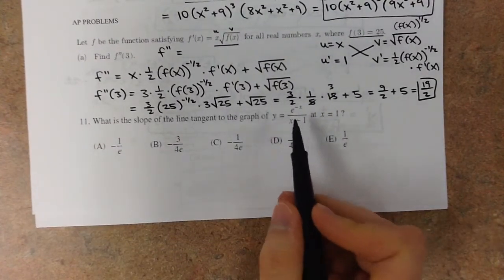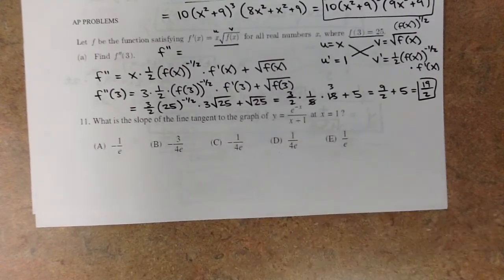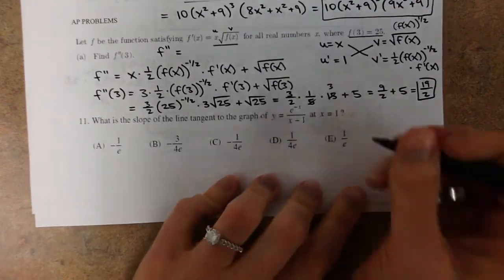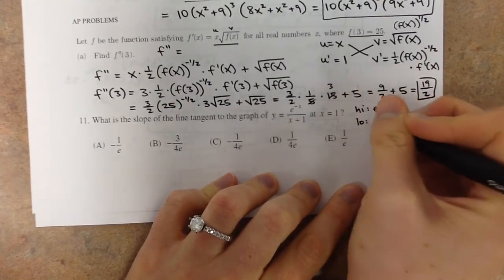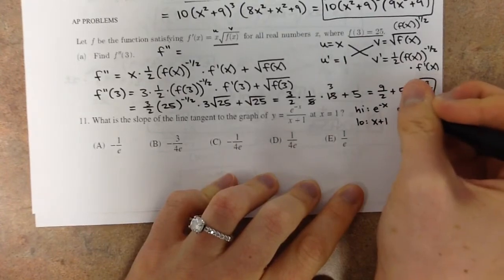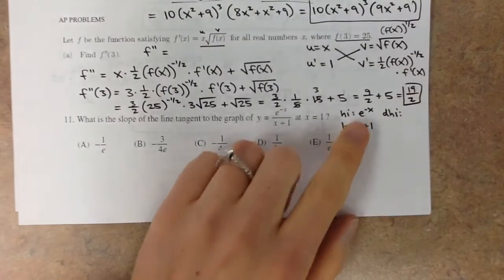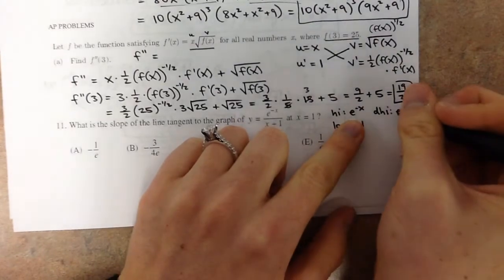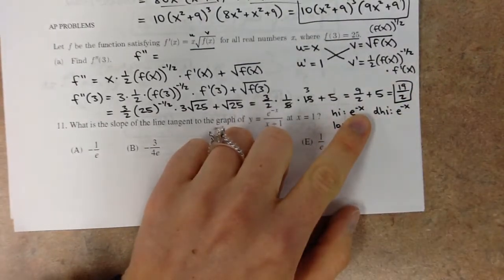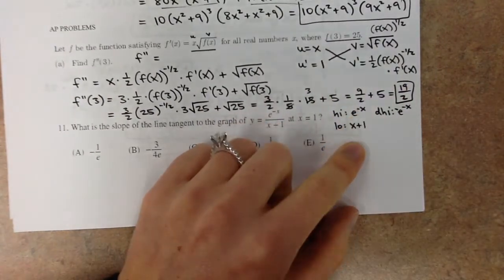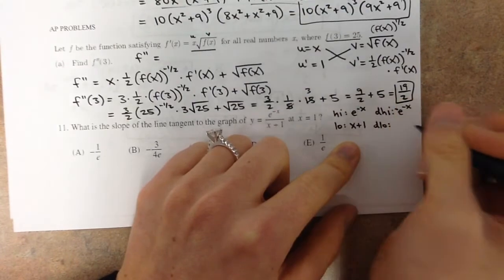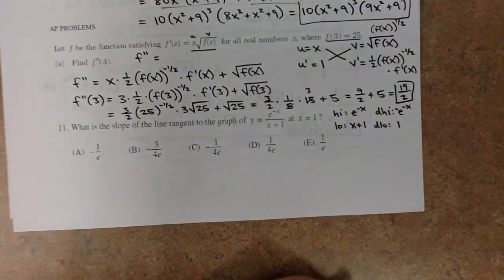Last, what is the slope of the line tangent to the graph of this equation at this point? This is going to be a quotient rule, with a chain rule inside. So high is e to the negative x. Low is just a nice x plus 1. D high, I start with my derivative rule, so e to the negative x, and then times the derivative of my nested function. The derivative of negative x is a negative 1, so we'll just make that negative. And then d low, the derivative of x plus 1, again it's linear, so it's just a nice neat 1.